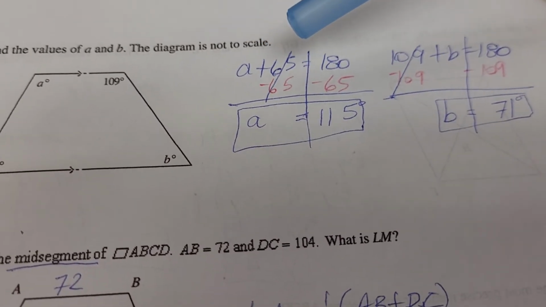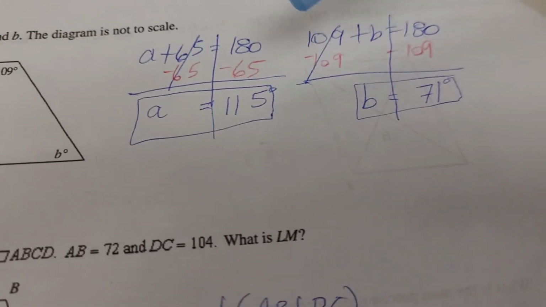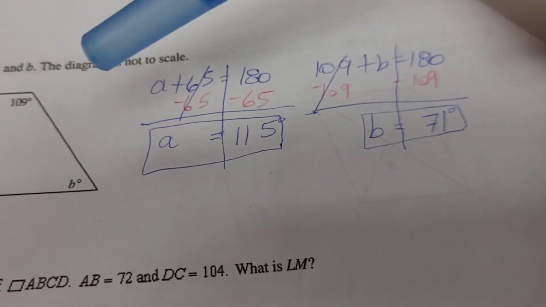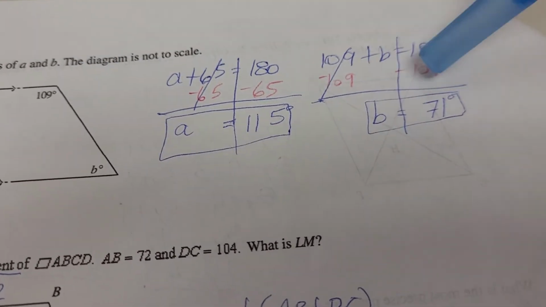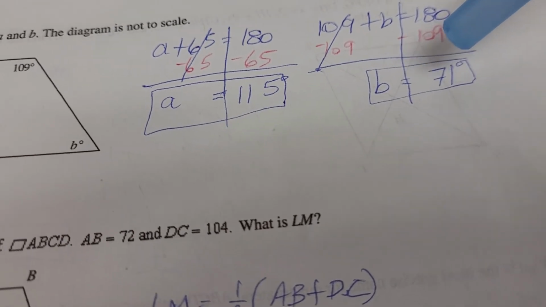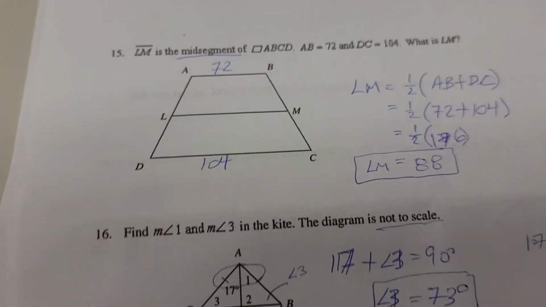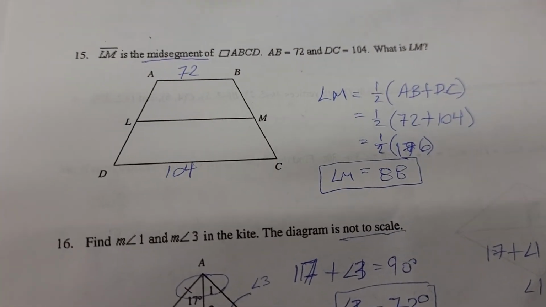So if I say a plus 65 equals 180, subtract 65 on both sides, I'm just going to get a equals 115 degrees. If I say 109 plus b equals 180, subtract 109 on both sides, I'm just going to get b equals 71 degrees. That's that.